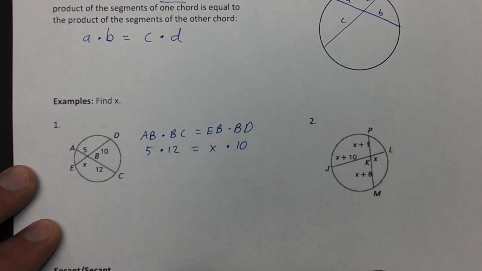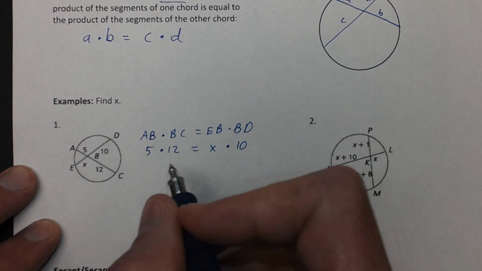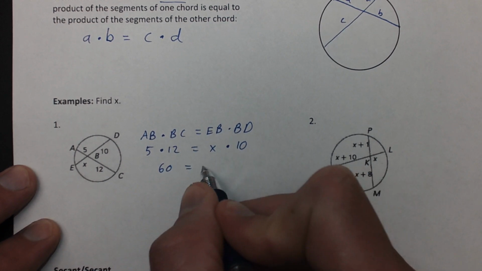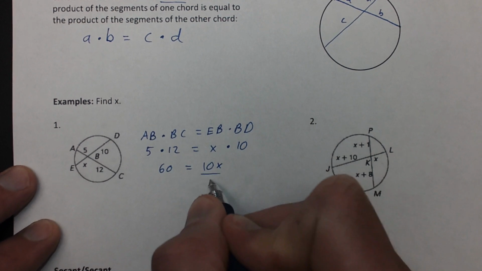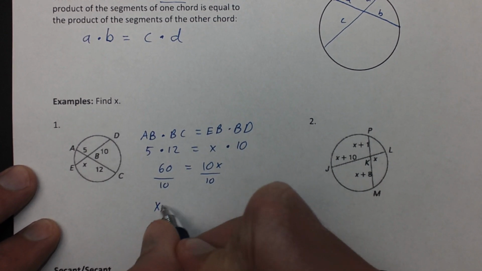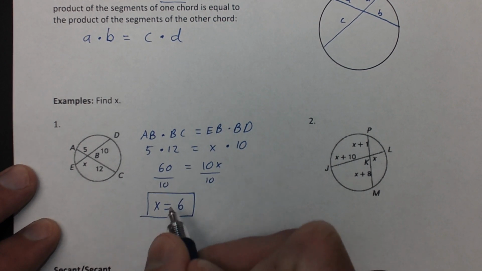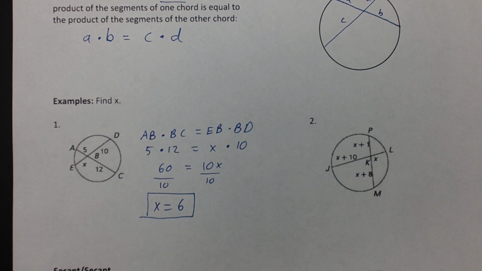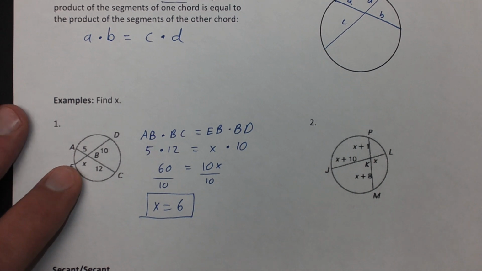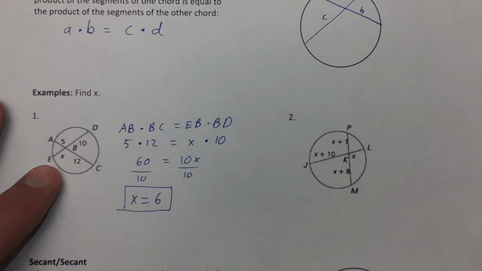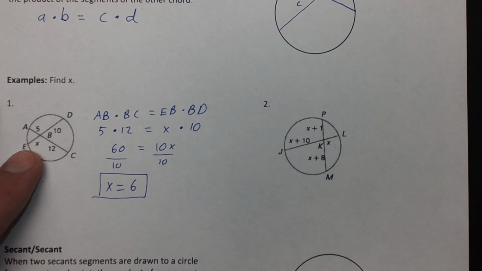So this is a pretty simple formula. You could say 5 times 12 is 60, and 10 times x is 10x. Divide both sides by 10. x is equal to 6, or 6 is equal to x, either way you want to write it. So that's all there is to it. And that one's a fairly simple one because this was just a single unknown term x, and it was a very simple expression too. There was nothing being added or subtracted from the x.